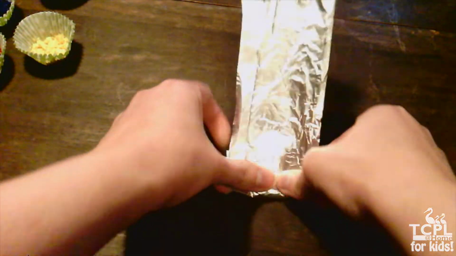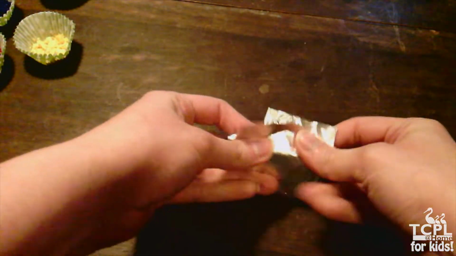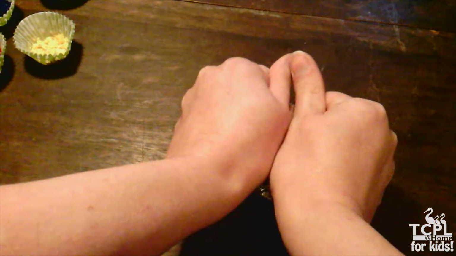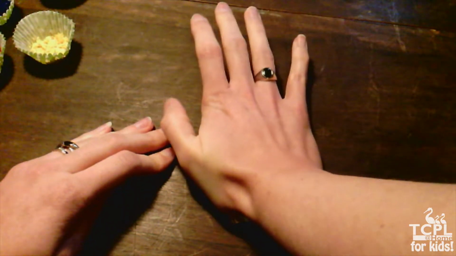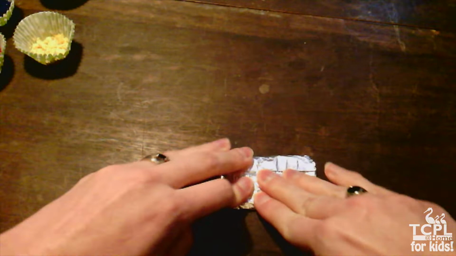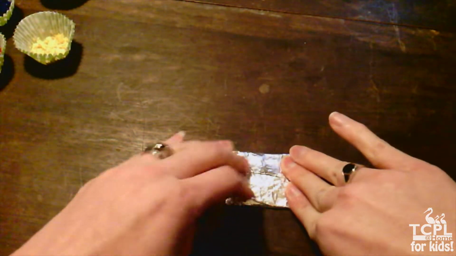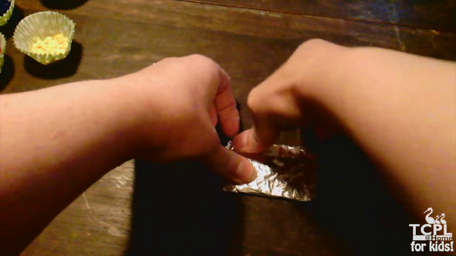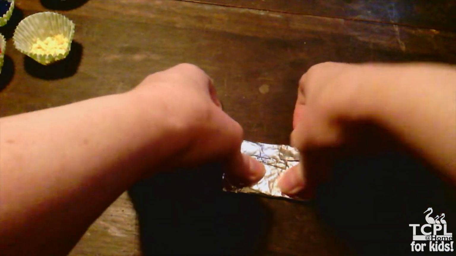You see how every time I fold it, I'm making sure to get nice and tight. I don't want any of the wax bits to escape. Now that we've folded it up, we're going to press it really hard. You can use the palm of your hand, you can use your fingers, you could use a book, anything that presses it nice and hard. Once we've pressed it a whole lot, we'll unfold our package and see what we've made.